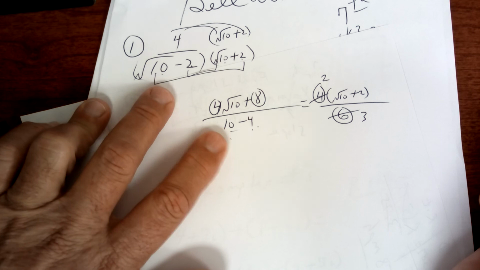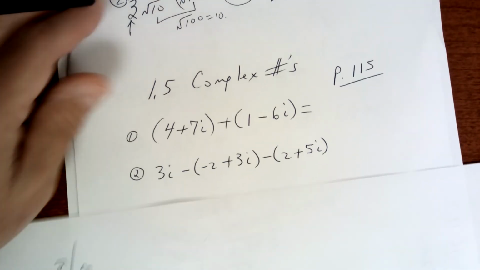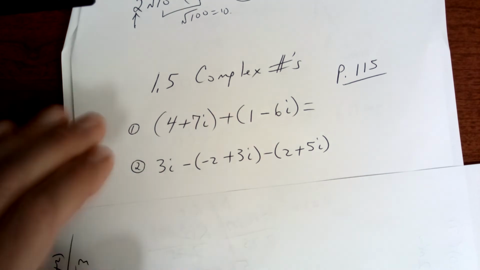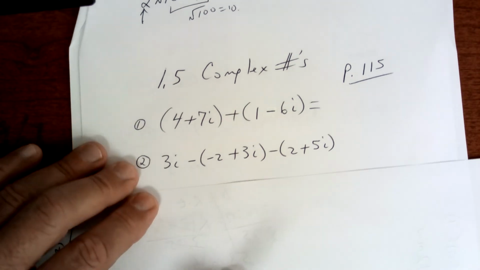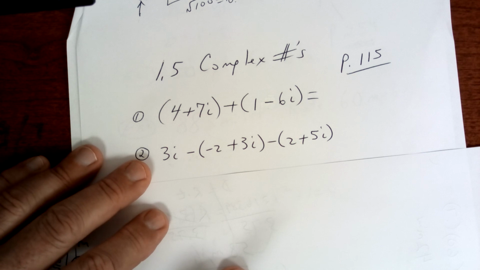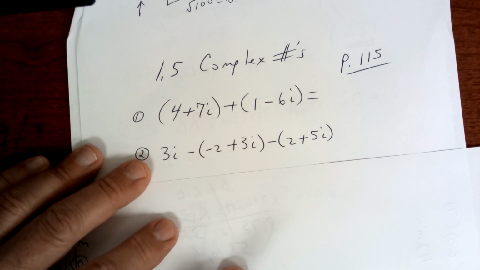All right, today we're talking about a new section here, 1.5. Open your book to page 115. Remember, I want you to leave your book under your desk or carry it back and forth to class. That's up to you, okay? I do not want them in the front of the classroom. So turn to page 115.